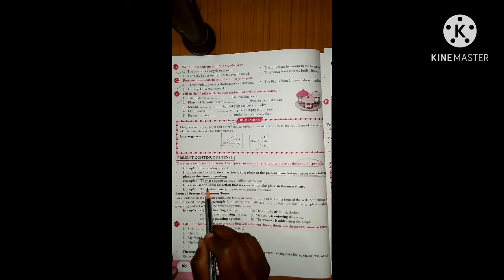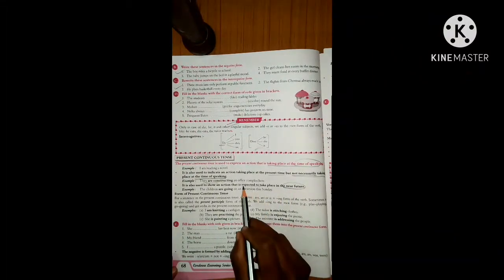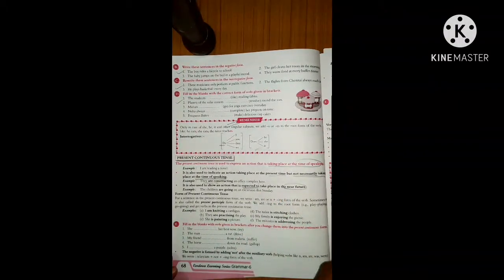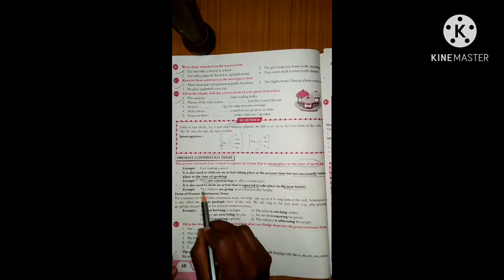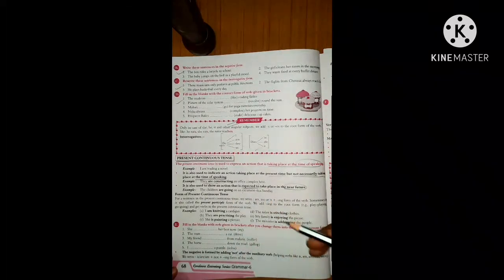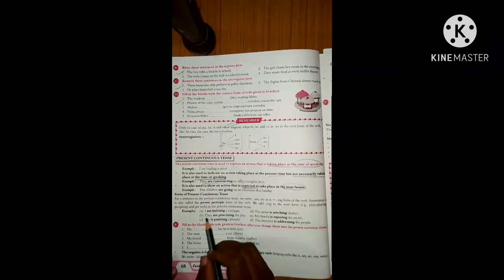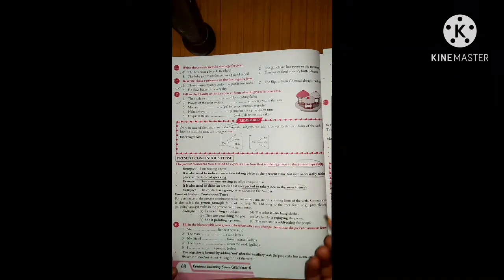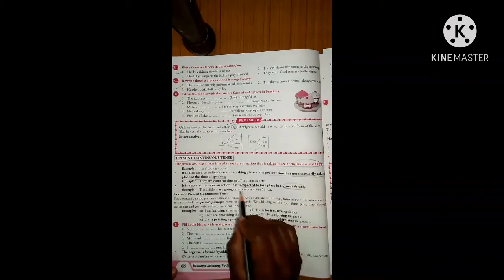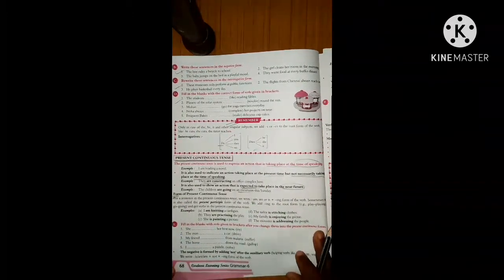It is also used to show an action that is expected to take place in the near future. Expected means which is going to be done in the future. So, the children are going on an excursion this Sunday. So it is just near future, and to express it we will use present continuous tense. The children are going to go on this excursion. Clear? Now forms, there are different forms of present continuous tense.